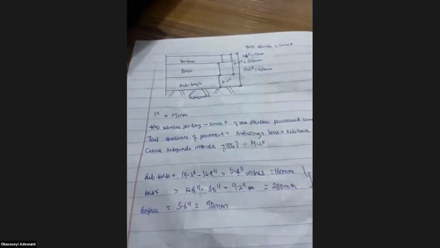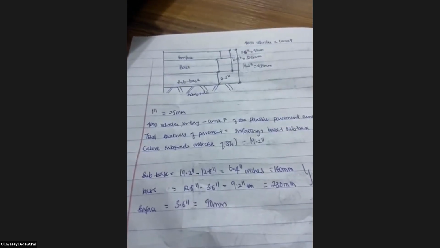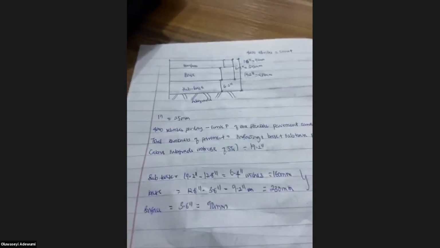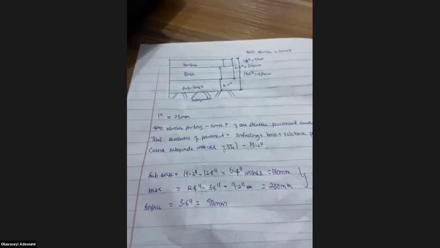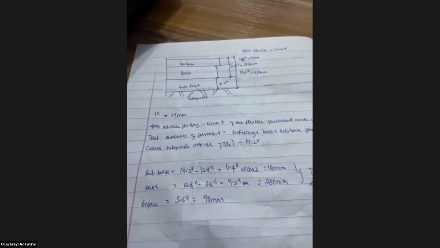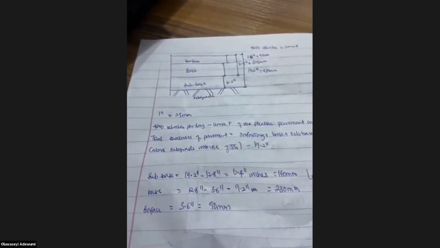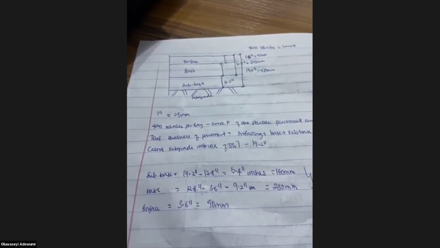Are you guys with me? Yes. Do you all get 87.5 millimeters? Yes. And that is greater than 40 millimeters, meaning that our design is satisfactory, because the minimum thickness for our surface course should be 40 mm. Okay. Are you guys with me?